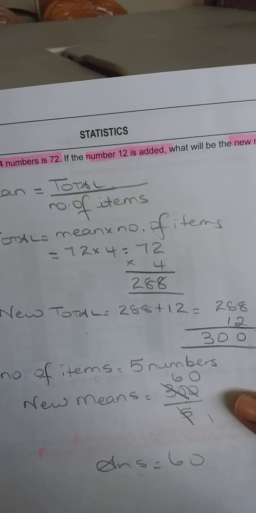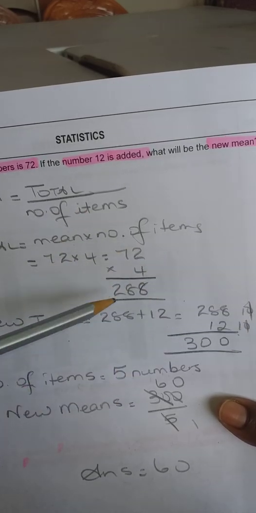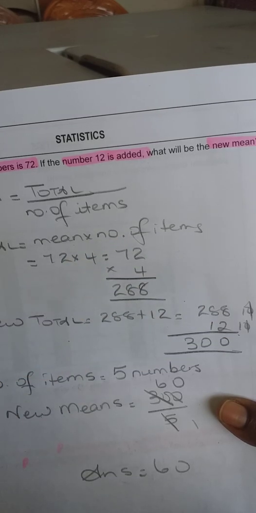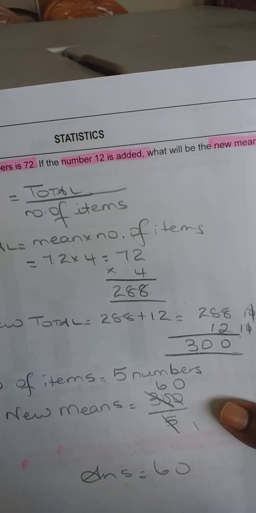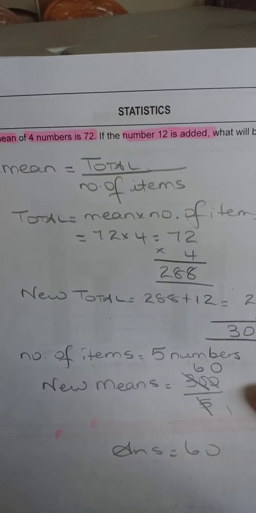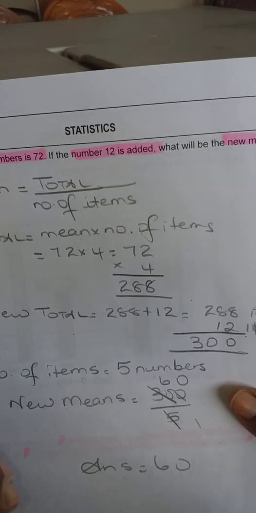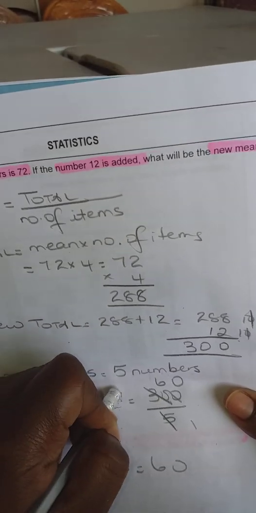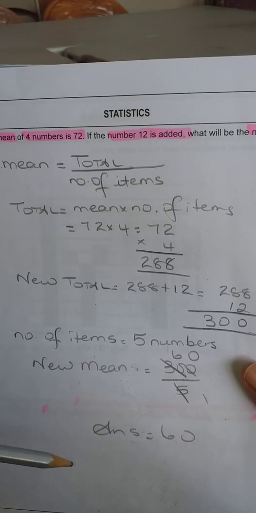Now I added on a new number, which is 12. So it's 288 add 12. So my new total is 300. But that is a total for what? 5 numbers. So I have 5 numbers now. So to find the new mean, it will be 300 divided by 5, which will give you 60.